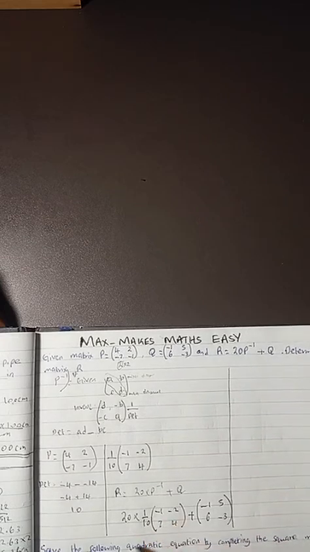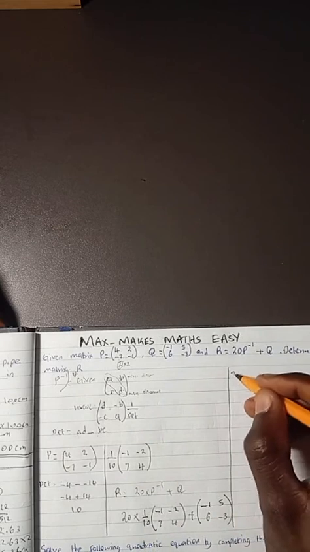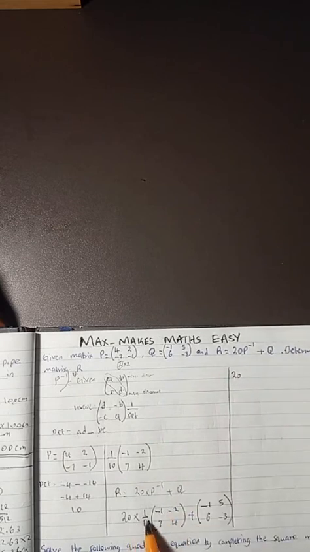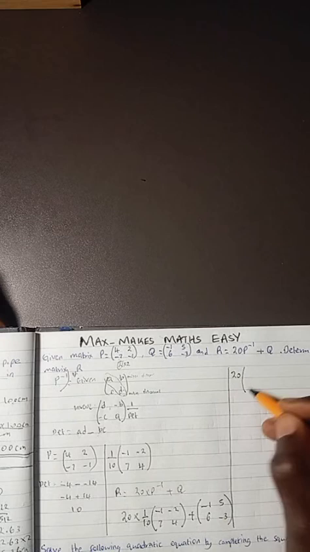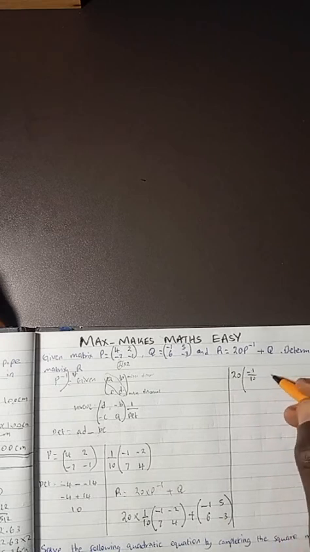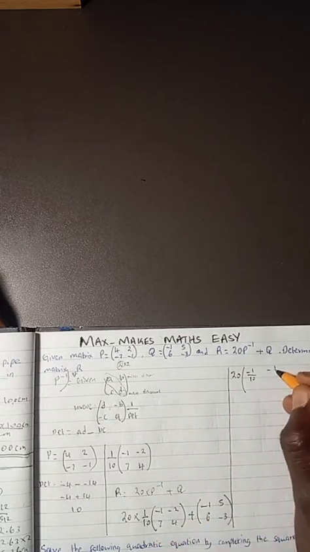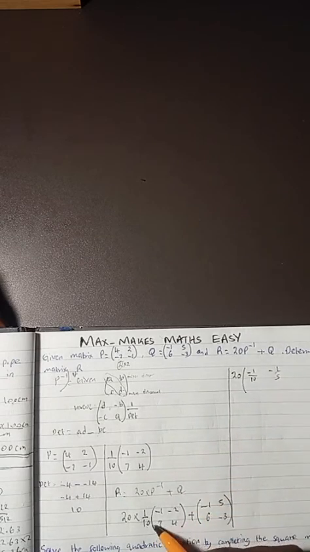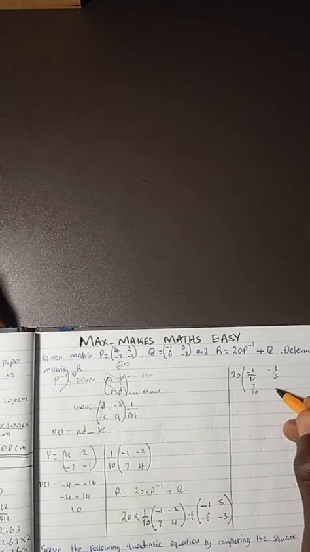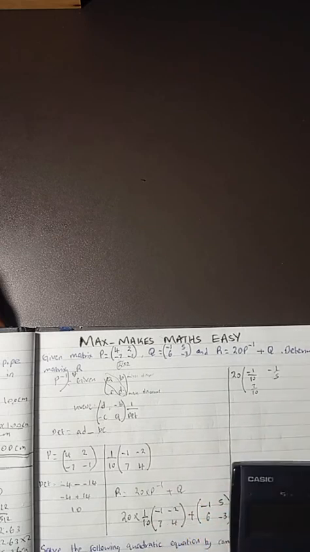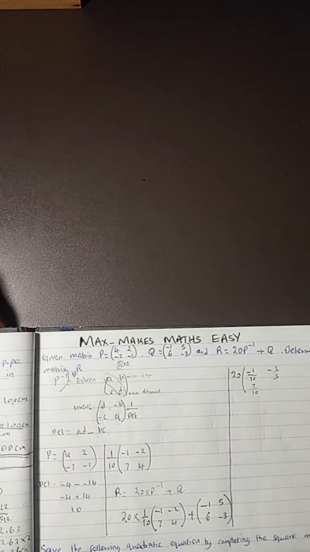So after doing that, it will be 20 times: 1 over 10 times -1, which is -1 over 10. Here -2 divided by 10 is -1 over 5. 1 over 10 times 7 is 7 over 10. 1 over 10 times 4 is 4 divided by 10, which is 2 over 5.